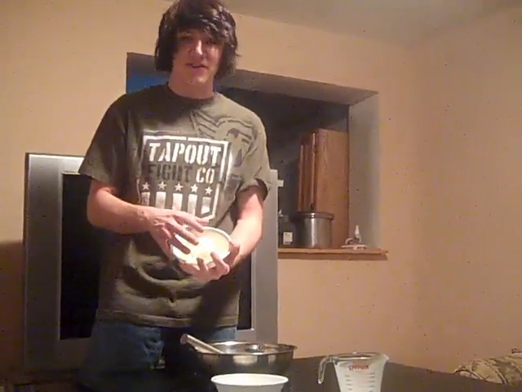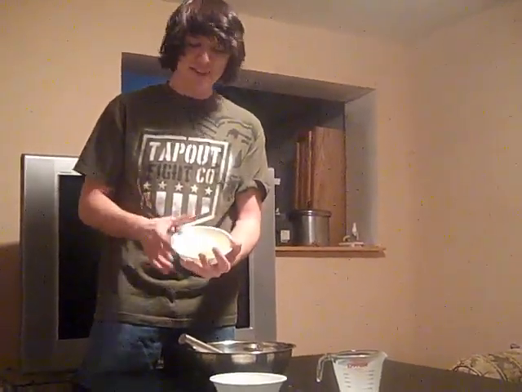And before you guys go, this is what it should look like. It's a little bit grainier than normal ice cream, since we don't use an ice cream maker, but it's still very good.